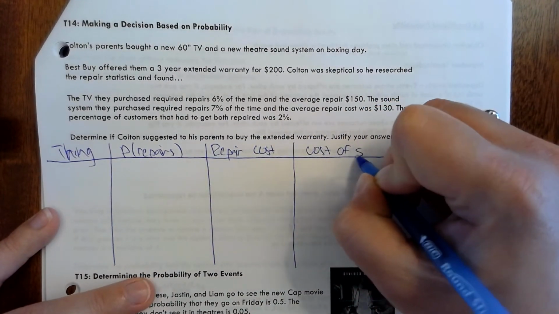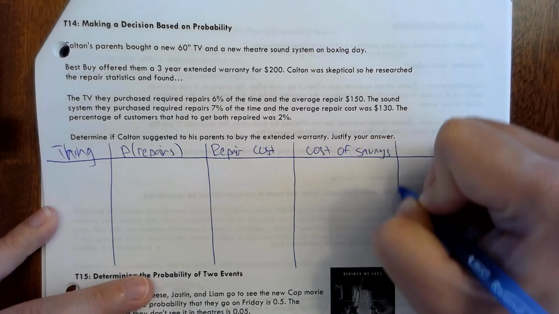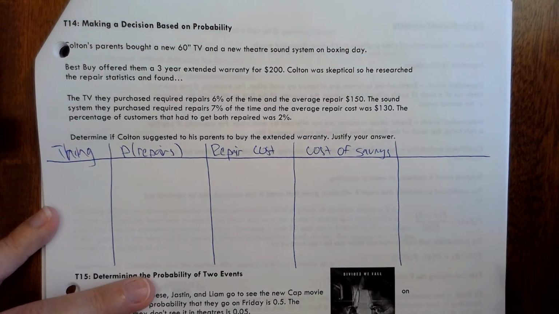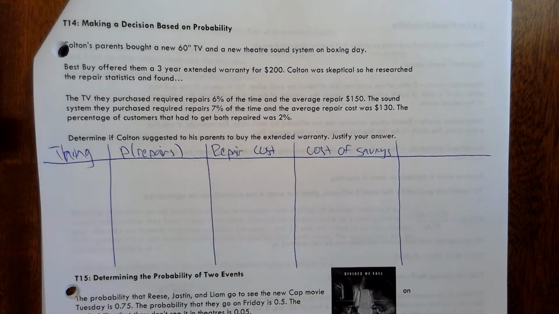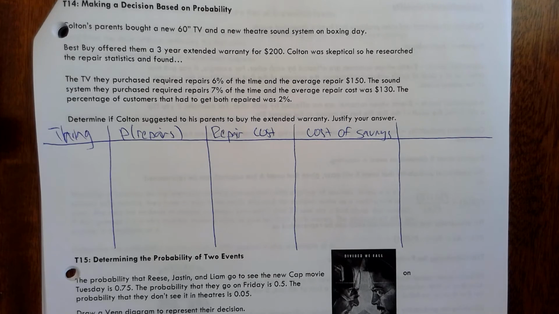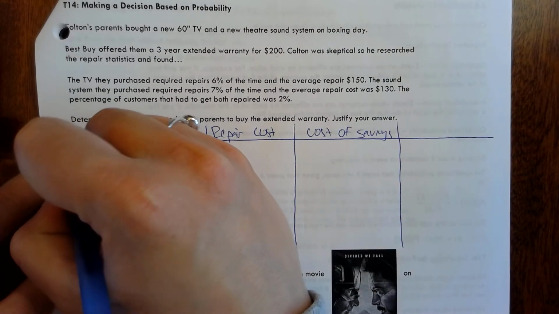Cost or savings? I'll show you how we're going to fill this in here. Oh, and apparently I didn't need this last space. I just kind of accidentally made too many. Okay, so let's start off with the TV.